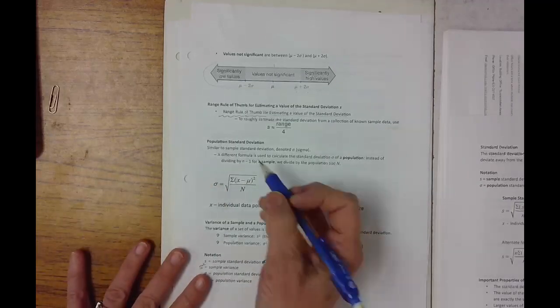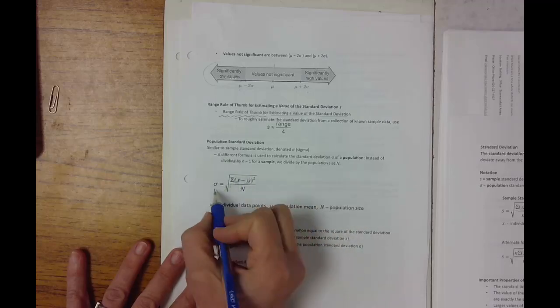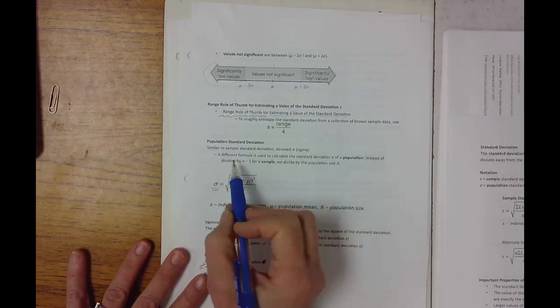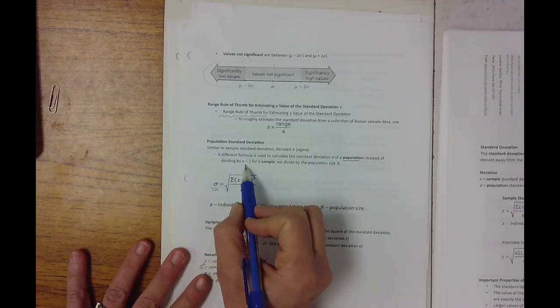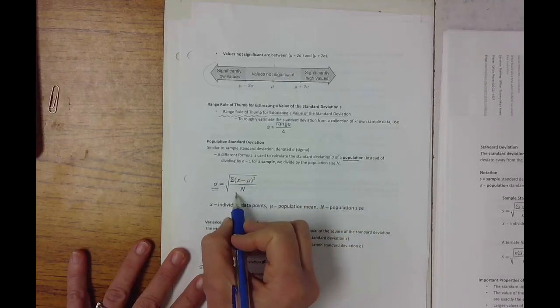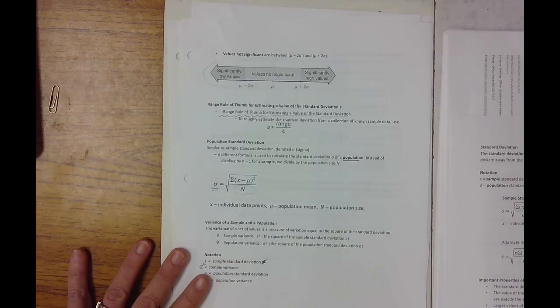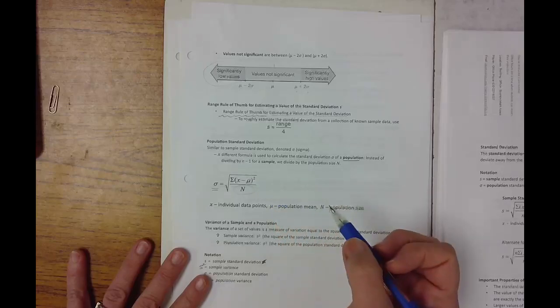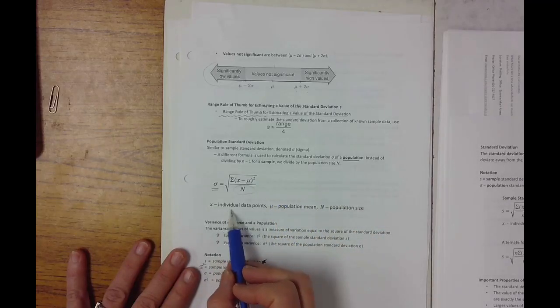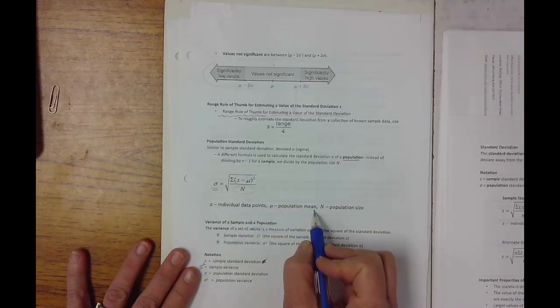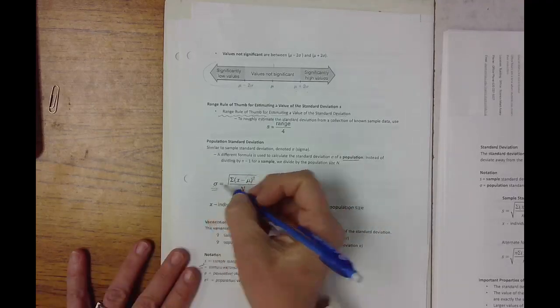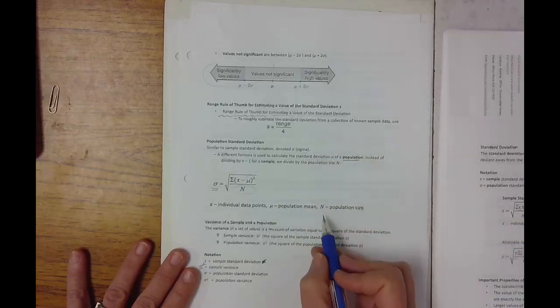Okay, a population standard deviation is going to be represented by your sigma. And a different formula is used to calculate the population. The difference here lies in that for the sample we divide by n minus 1, instead of this, we would just do n. X still is going to represent the individual points. The mu right now is going to be your population mean. Remember on the other one with the S, we had it as an X bar. And then n is going to be your population size.